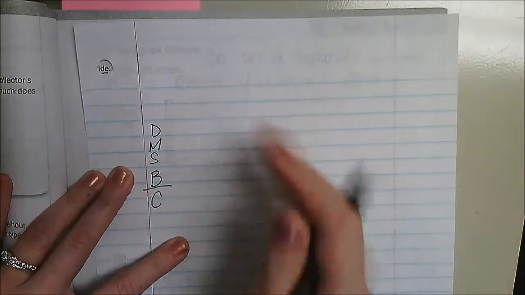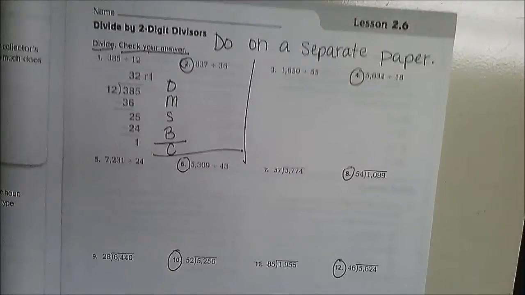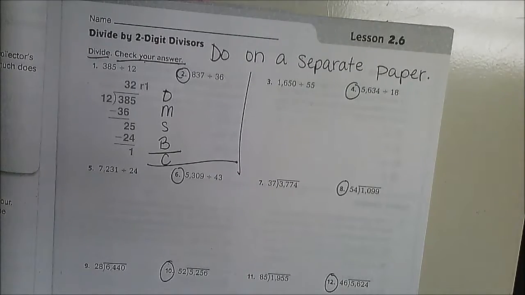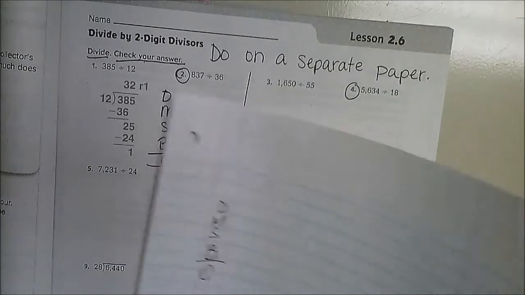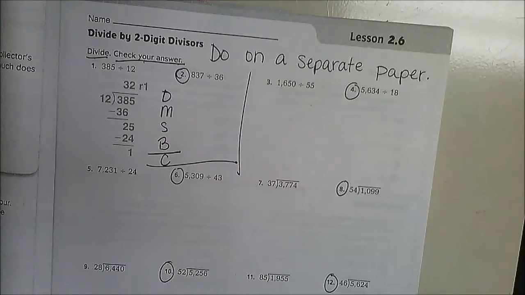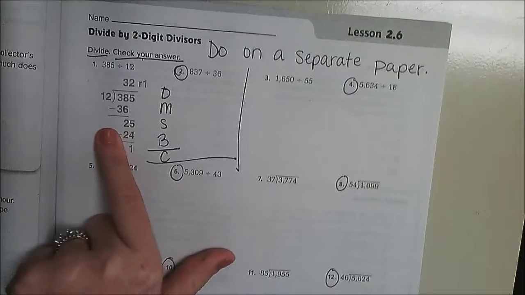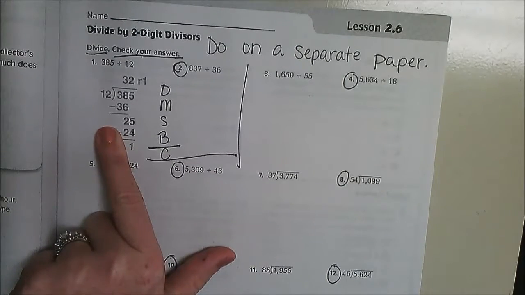I told the students that they're going to complete the odd problems on lesson 2.6 tonight, which is page 41, and to do it on a separate sheet of paper just because we don't have enough room if we try and squeeze it in on here. Number 1 is done for them as an example. They've already done the even problems.